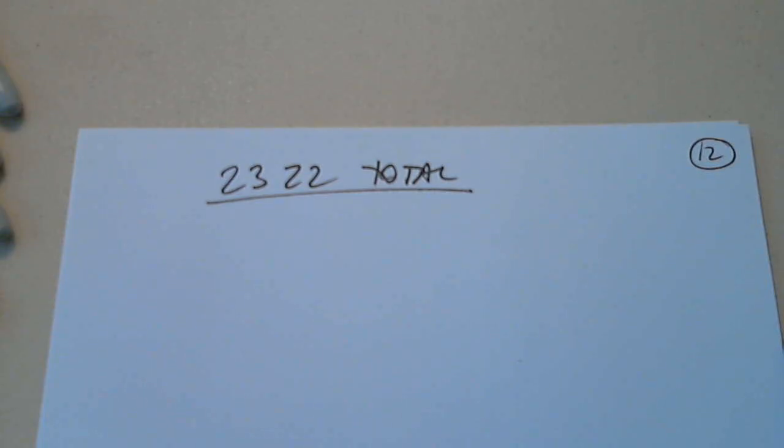Person A received 54 fewer votes than person B. And person C received 3 more votes than person B. How many votes did each candidate receive?